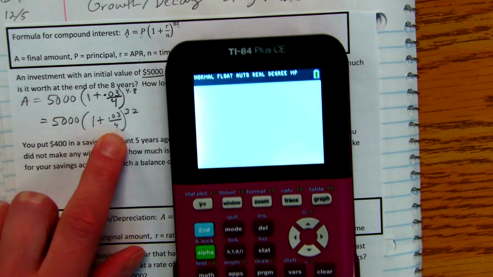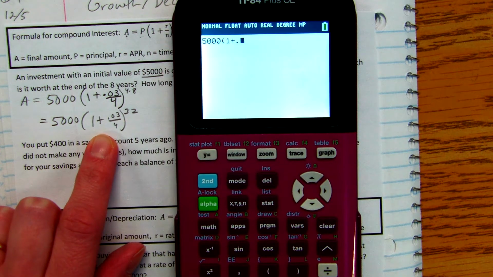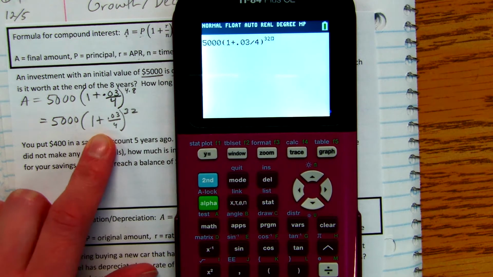You could type this middle part in, but sometimes you get weird decimals, so I like to just type it all in at once. So 5,000 parentheses, 1 plus 0.03 divided by 4, close parentheses, to the 32nd power. So it looks like that.